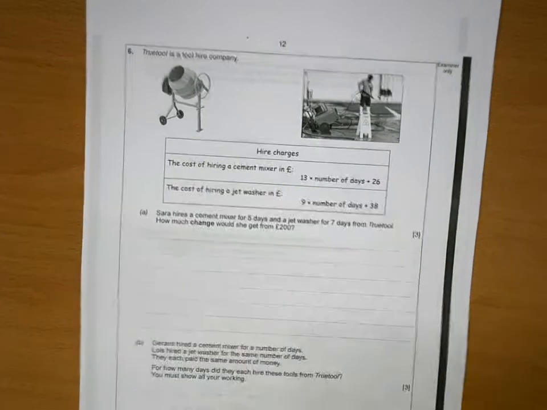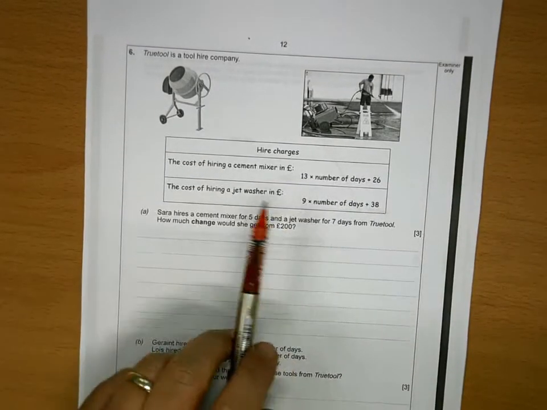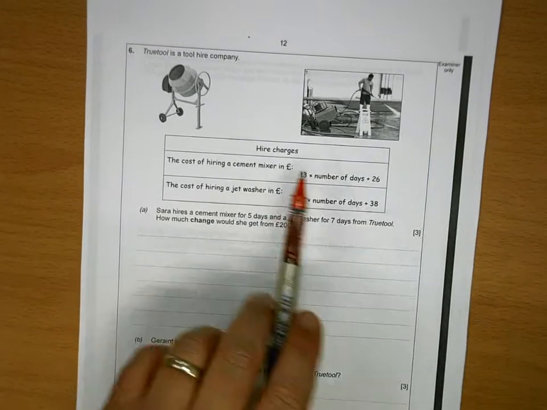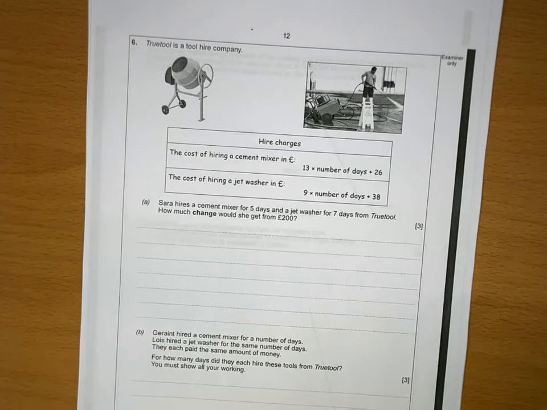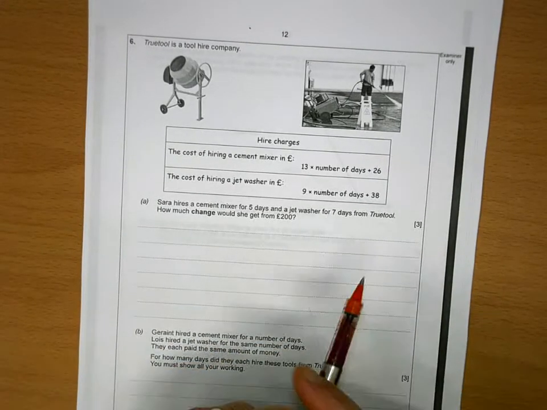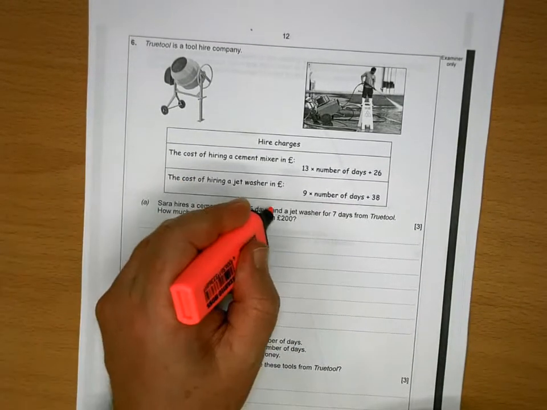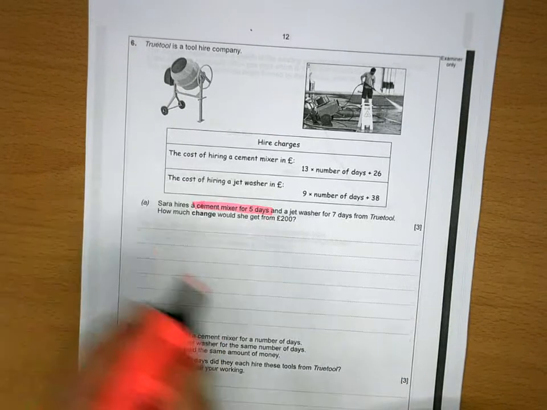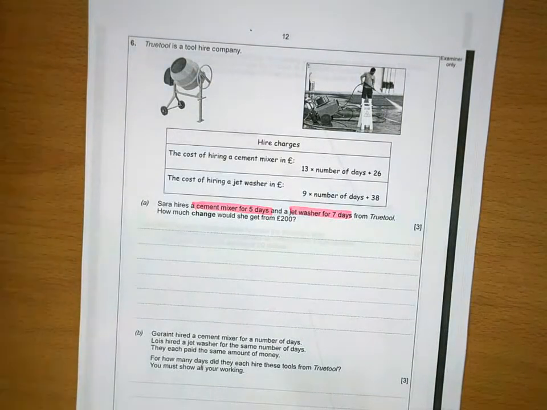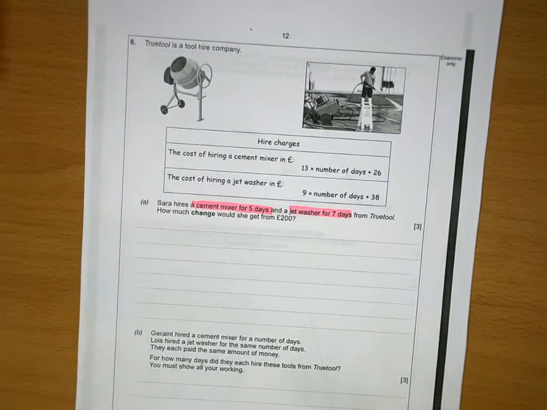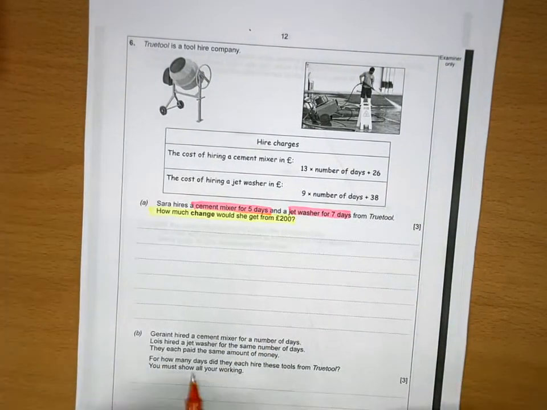True Tool is a tool hire company. Hire charges. The cost of hiring a cement mixer in pounds: 13 times the number of days plus 26. The cost of hiring a jet washer in pounds: 9 times the number of days plus 38. Sarah hires a cement mixer for 5 days and a jet washer for 7 days. So that's the information that we're going to need to make sure we use. And then what they want us to know is how much change would she get from £200.